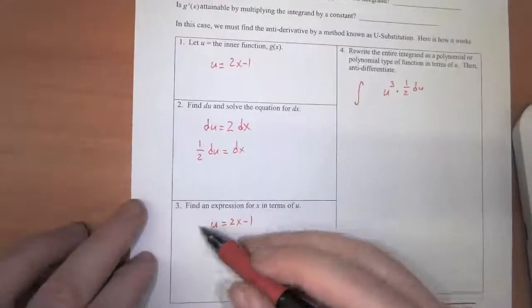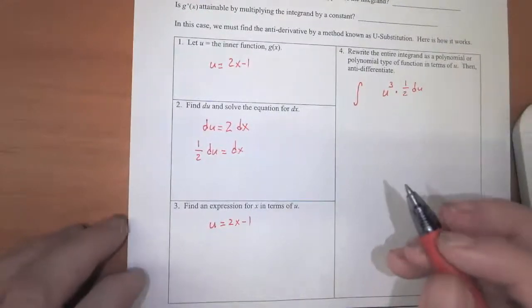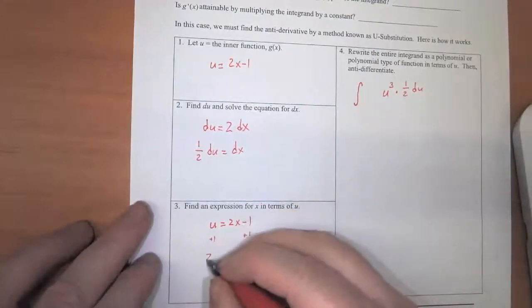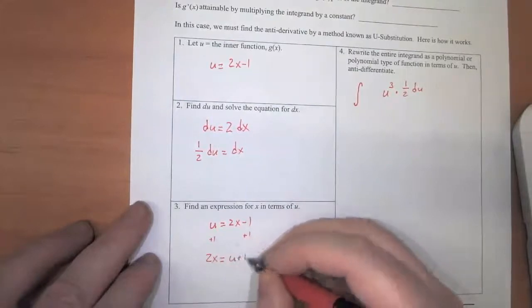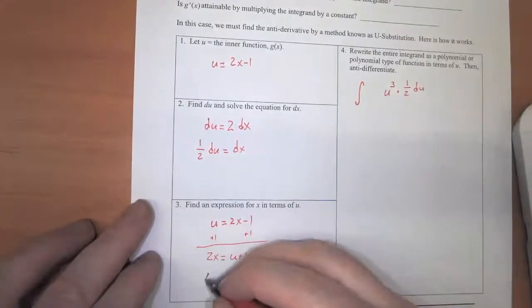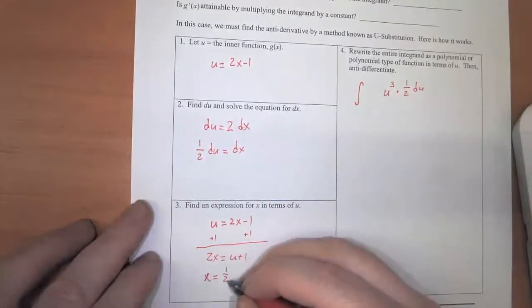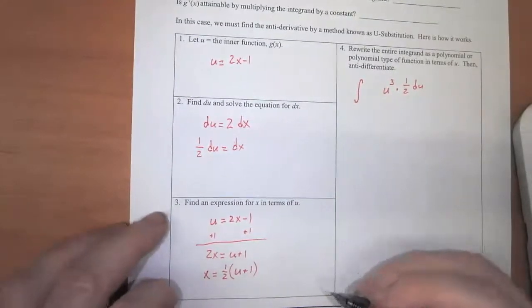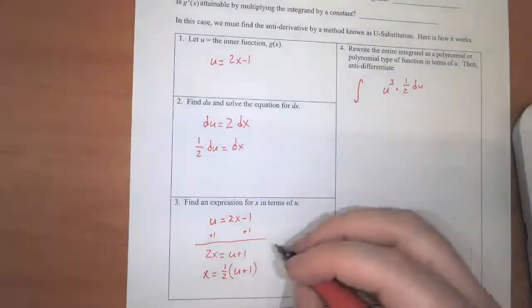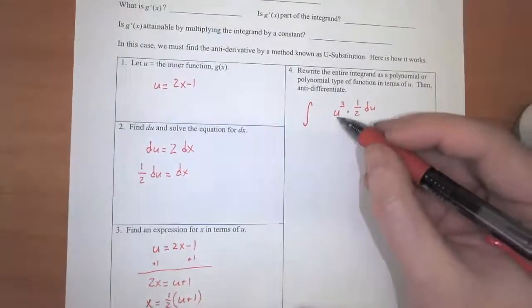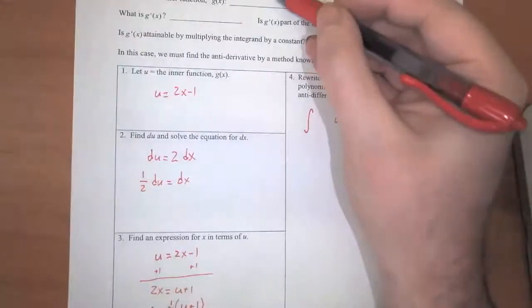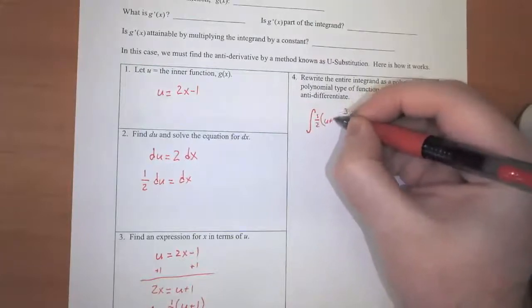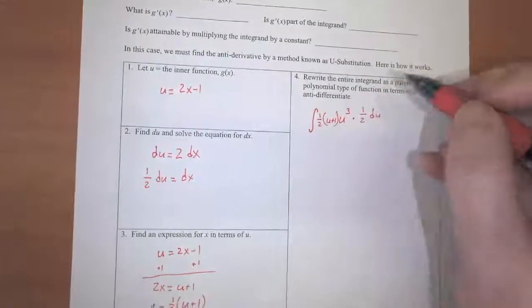So what does it take to get x alone on its side of the equation? Well, I'll start out by adding 1 to both sides of the equation. So 2x is equal to u plus 1. And then I'll divide both sides by 2. So x is equal to 1/2 times (u plus 1). Let's see what we get over here. So substituting now, I can substitute in for x. x is equal to 1/2 times (u plus 1) times u cubed times 1/2 du.